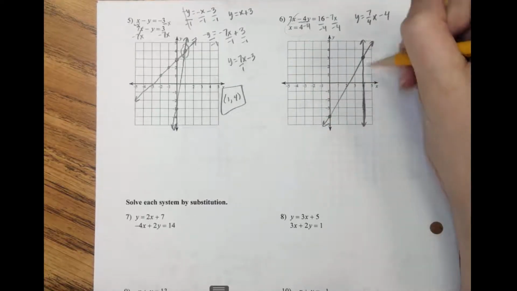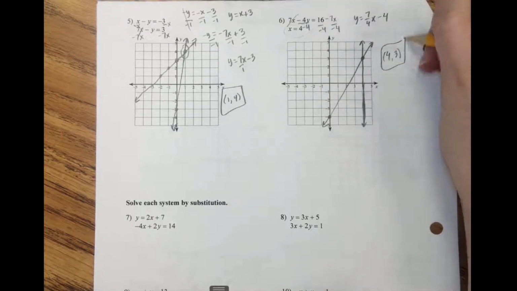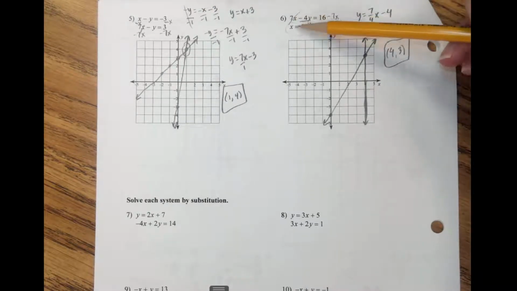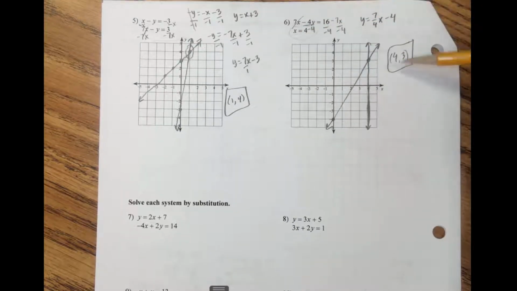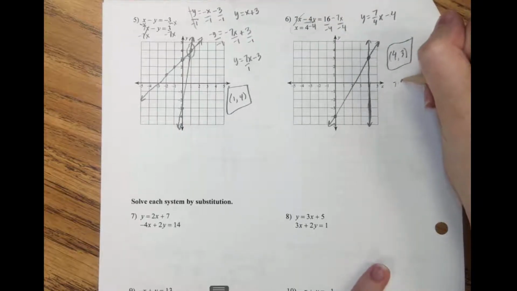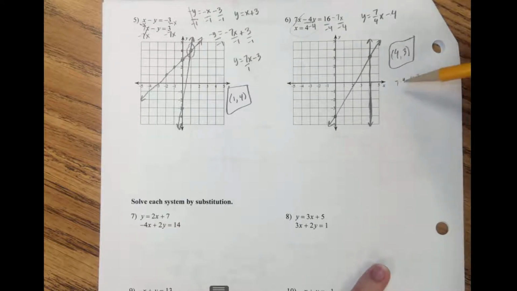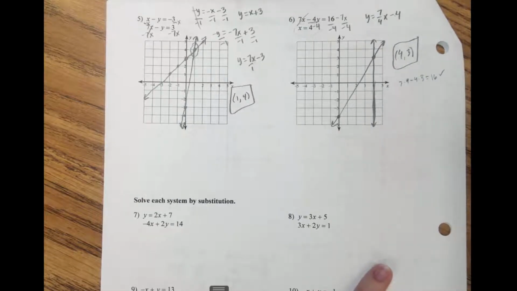So that's 4, 3. All of these problems, by the way, we could check to see if we did it right by plugging them back into our original equations. So for instance here, we already know that it fits for x equals 4 because our x value is 4. But we could also do 7 times 4 minus 4 times 3 equals 16 and see if that's true. 28 minus 12 is 16. So it works for both of our equations, which means that we picked the right point.